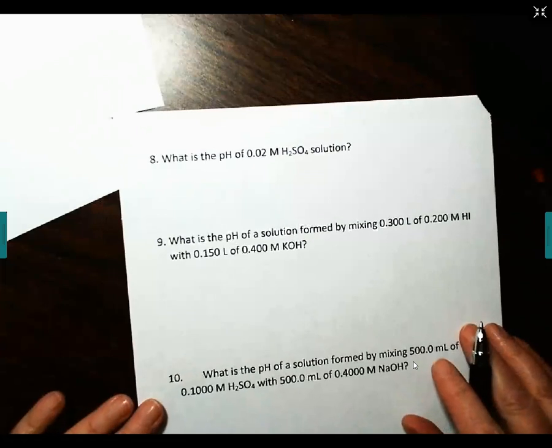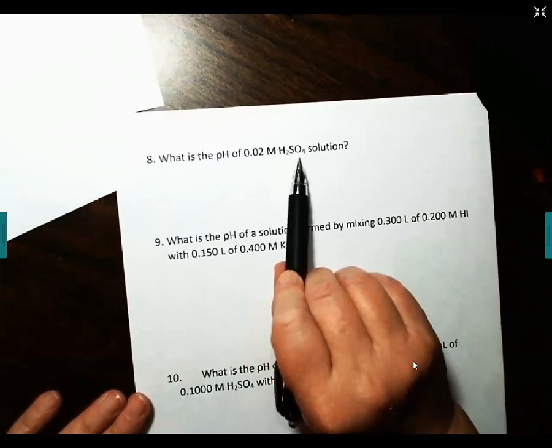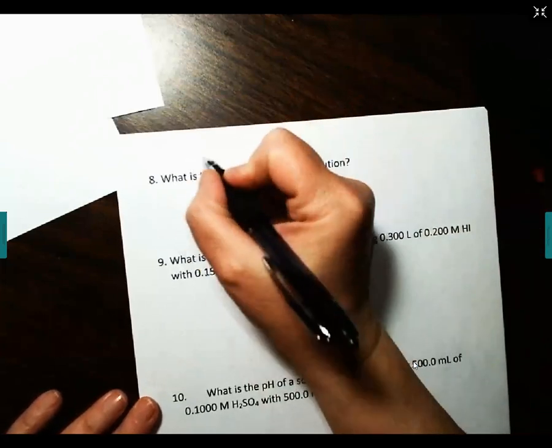Number 8. pH of a diprotic acid, sulfuric acid. So what is different for sulfuric acid?